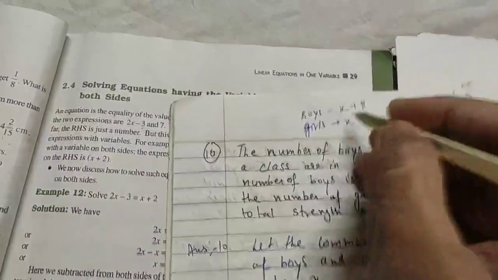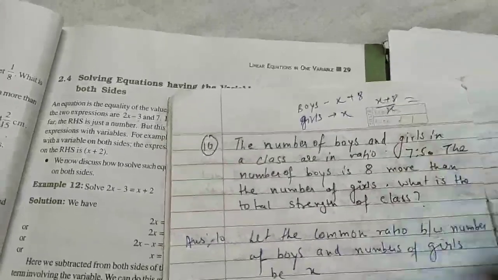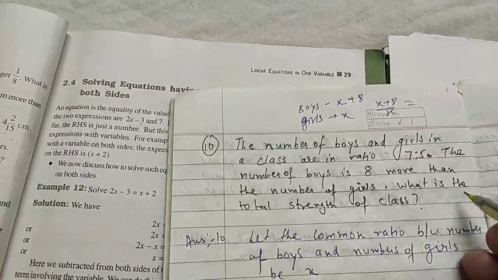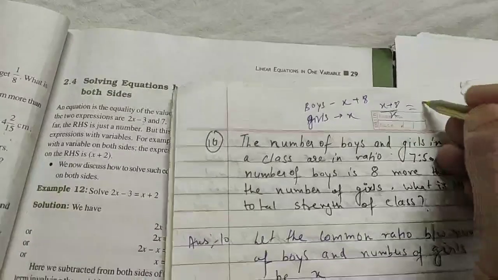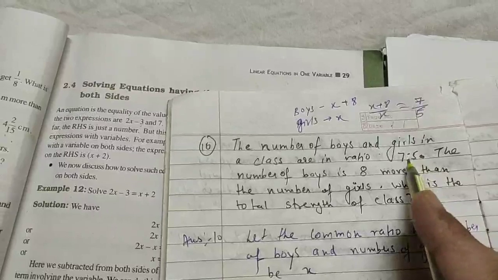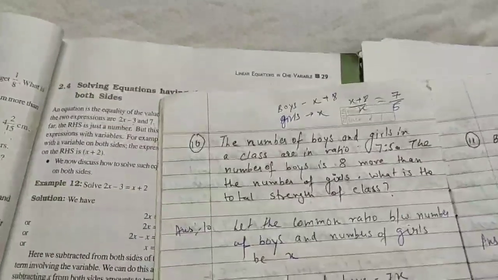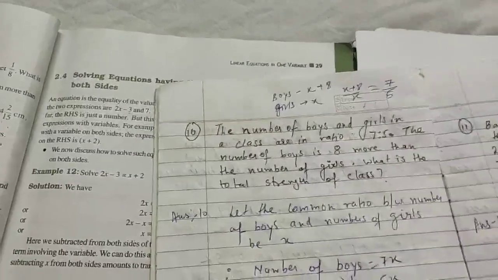And the ratio of these two, boys upon girls, x plus 8 by x, is given as 7 by 5. On cross multiplication, we'll get the value of x. Try to solve this and tell me.